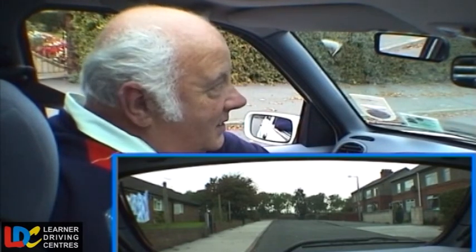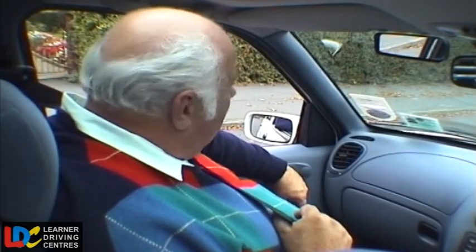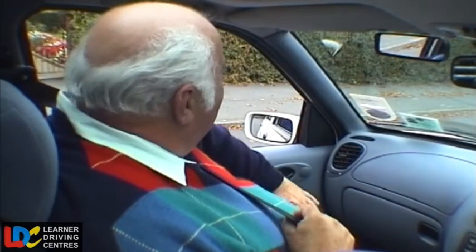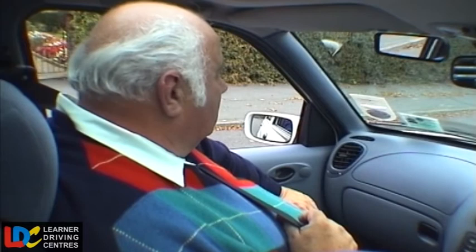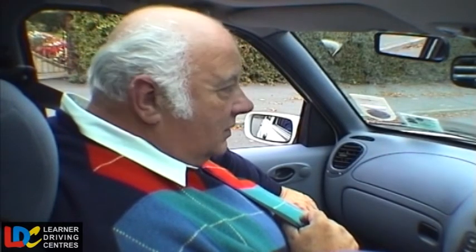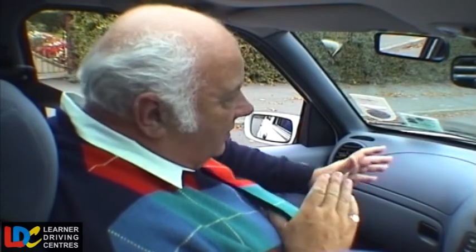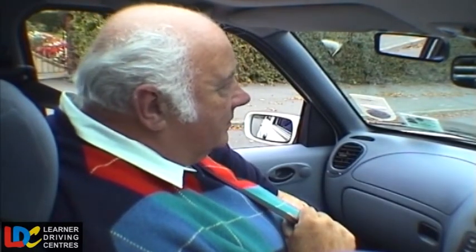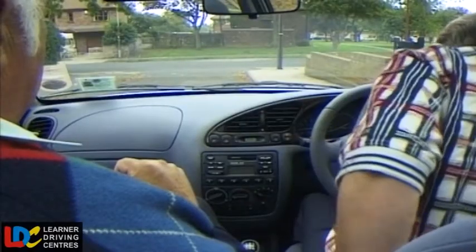Doesn't look it from this side, does it? No. I'm not going to open the door to show you, but I can assure you there's plenty of room there. A lorry or a bus would get past down there without any trouble where we're sitting at the moment. So it's a different angle. You're not used to sitting on this side of the road. No. Okay? Well, right, we'll go round and we'll have another try and see if we can sort that one out.